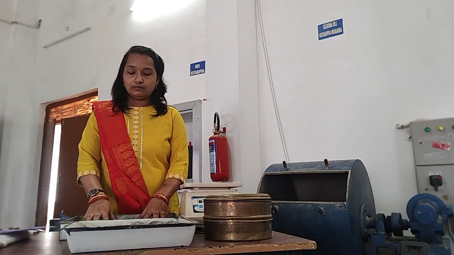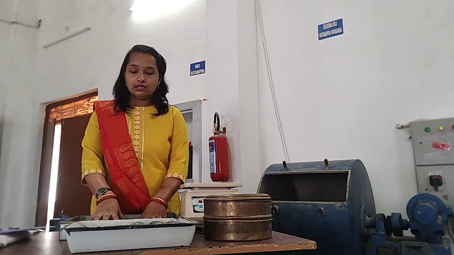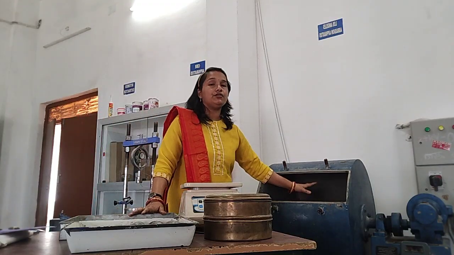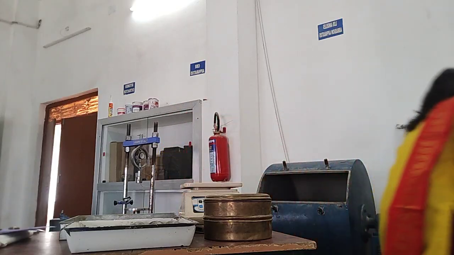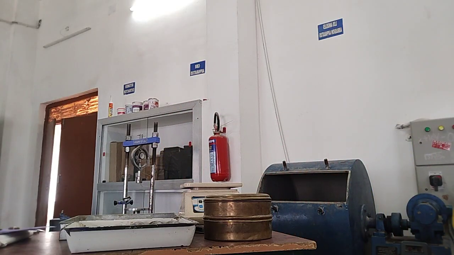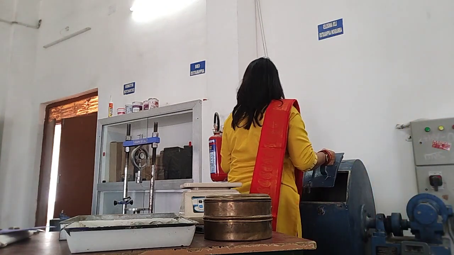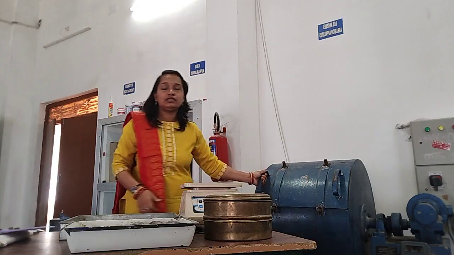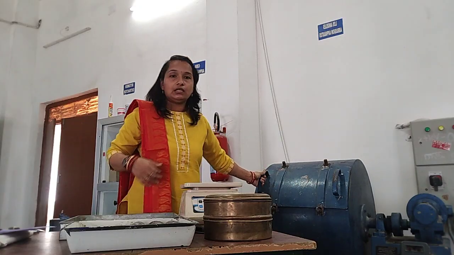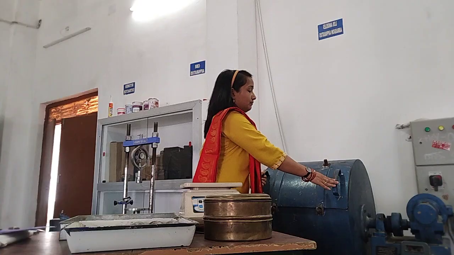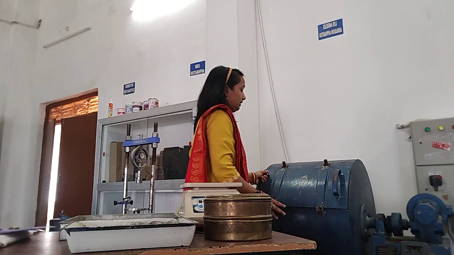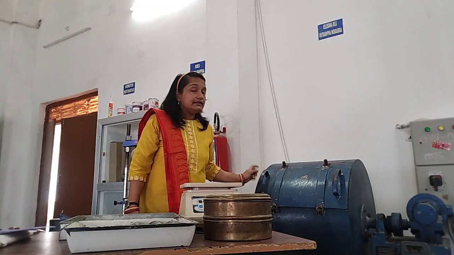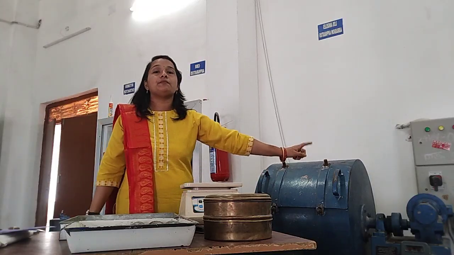Then we will put the aggregates and steel balls into the cylindrical drum. Then close the cover. Make sure that the cover is securely fixed. Then switch on the machine.